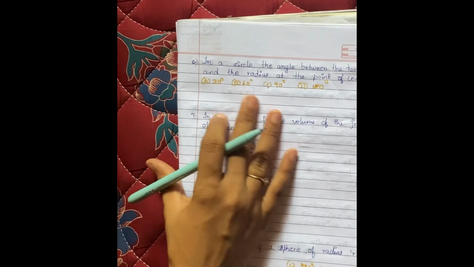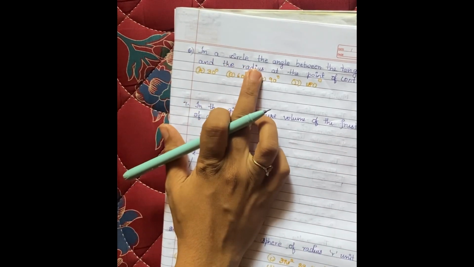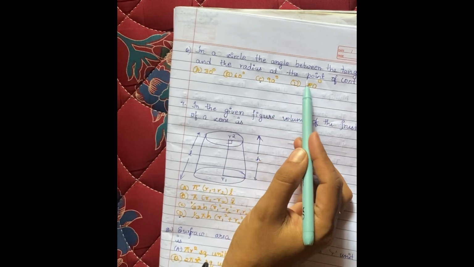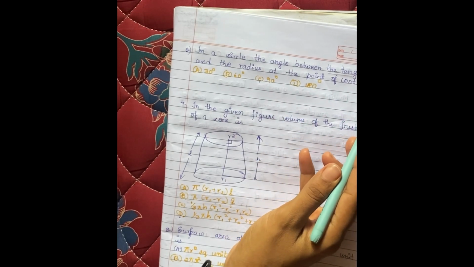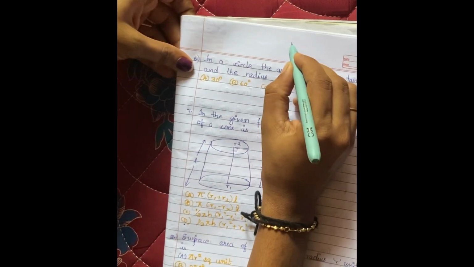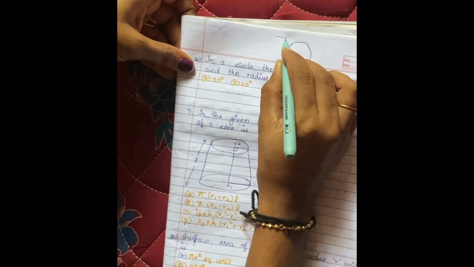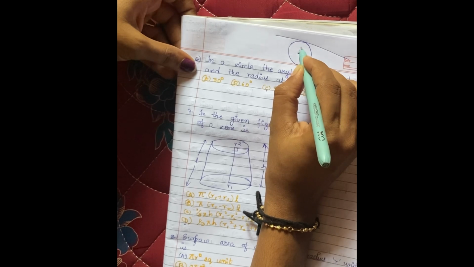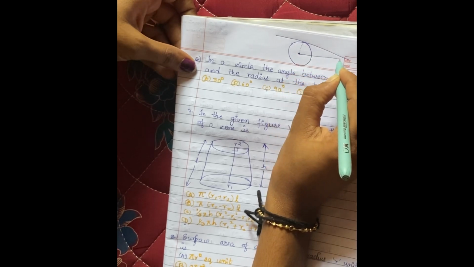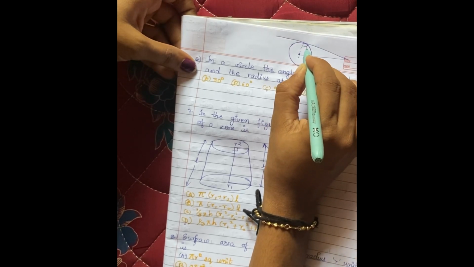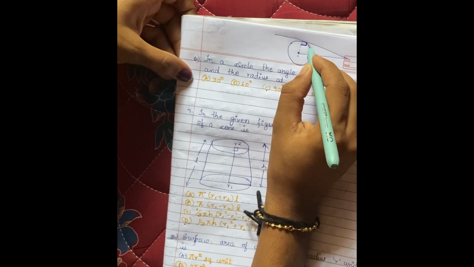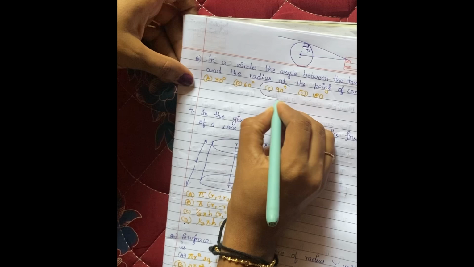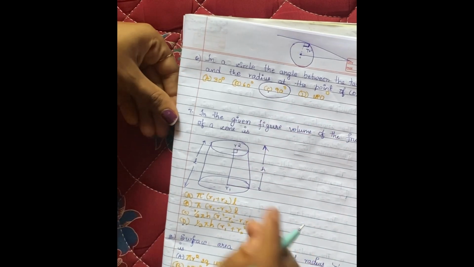Now moving on to the next, 6th question. In a circle, the angle between the tangent and the radius at the point of contact is. So here it goes like, it is a circle and it is a tangent line, and let's assume this is a radius. Okay, so what is the angle here? So that angle is nothing but 90 degree. So we have the option C for this.